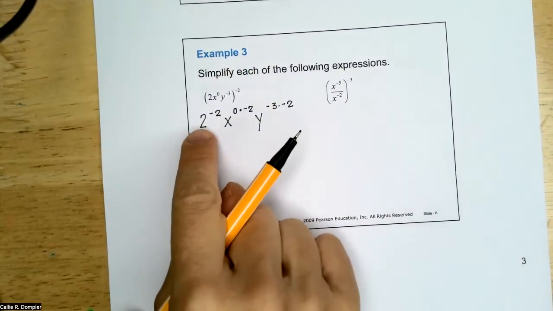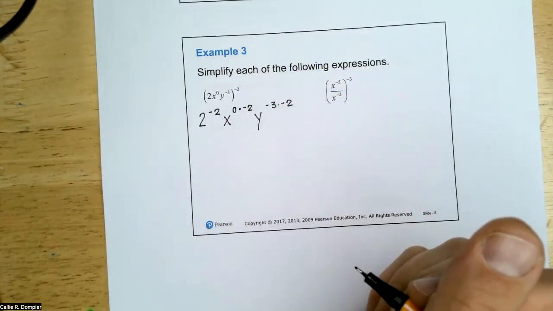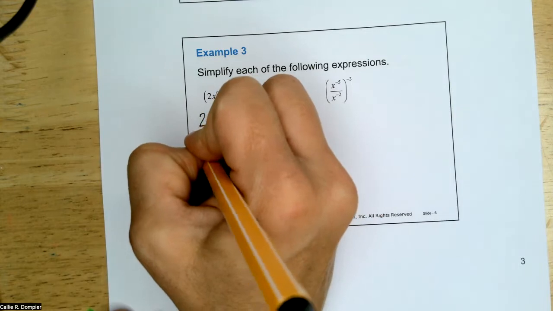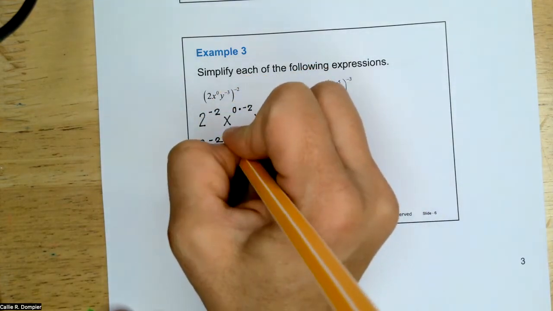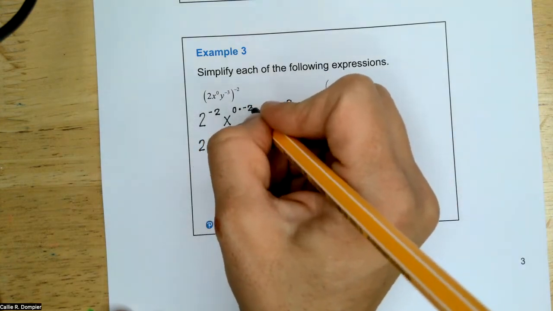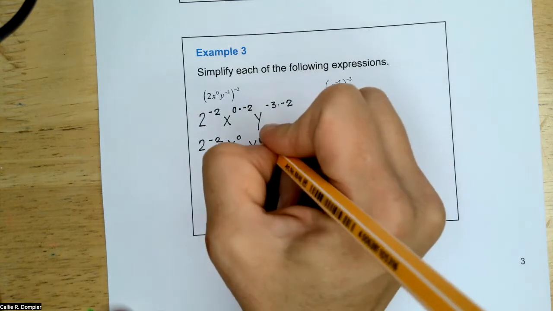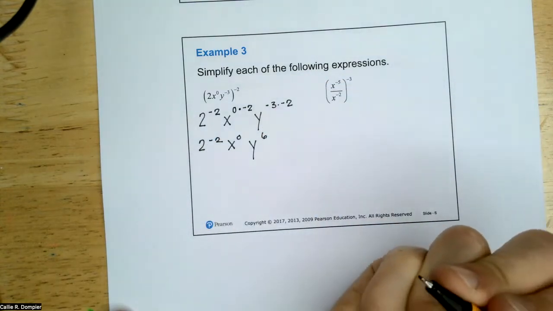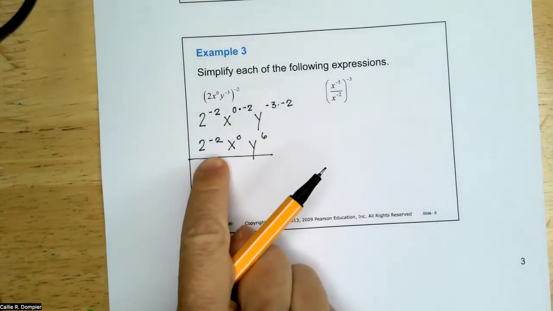Good. So 2 to the power of -2. I'll just call it 2 to the -2. X to the power of 0 times -2 is just x to the 0 power, right? Because 0 times -2 is 0. And then y to the power of -3 times -2 is a +6. Is that okay? All right, so now I have a negative exponent.